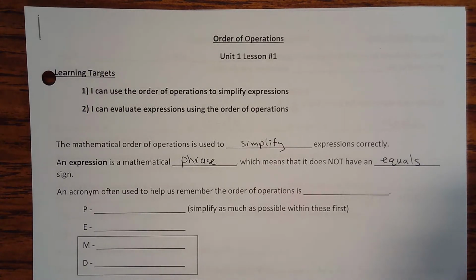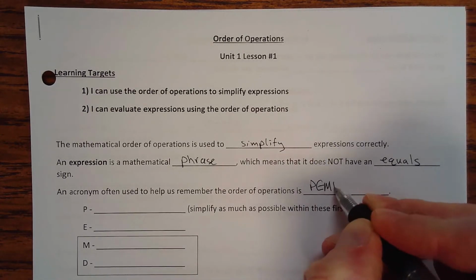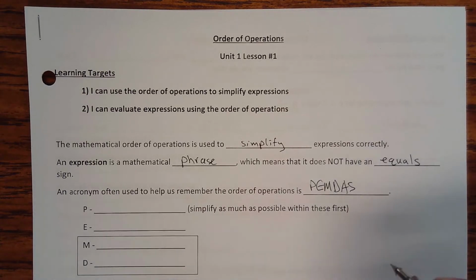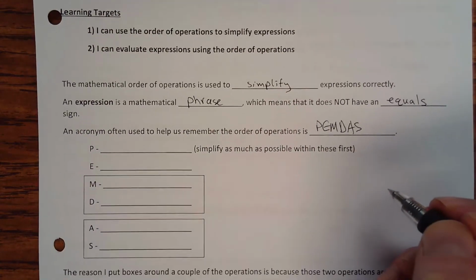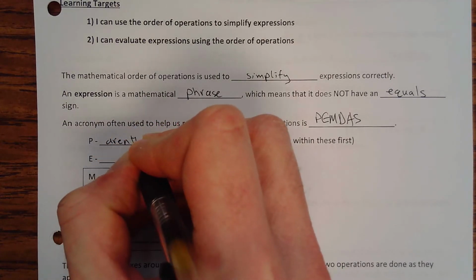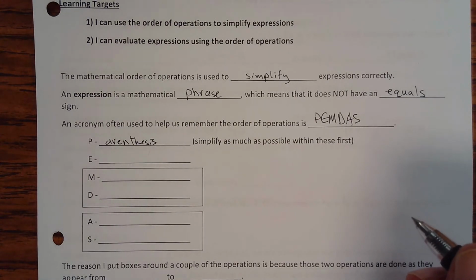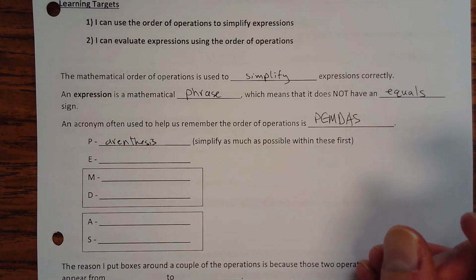An acronym often used to help us remember the order of operations is PEMDAS. Each letter stands for something different. P stands for parentheses, and you want to do as much as possible within those parentheses. Sometimes you may not be able to simplify everything inside of them yet, or maybe it's already simplified completely. But you do want to start with what's in parentheses, simplify them first.